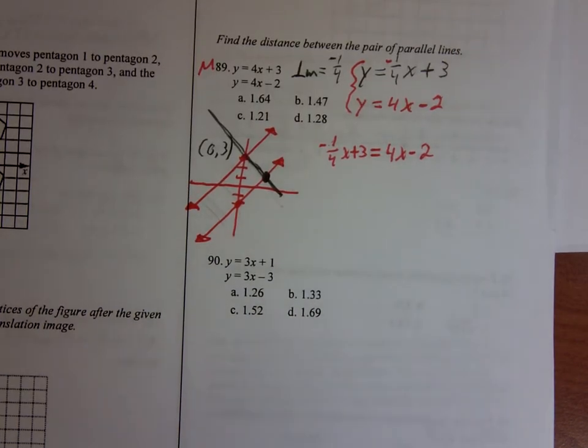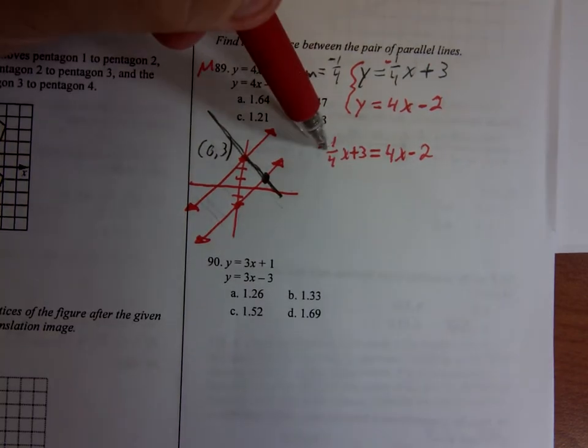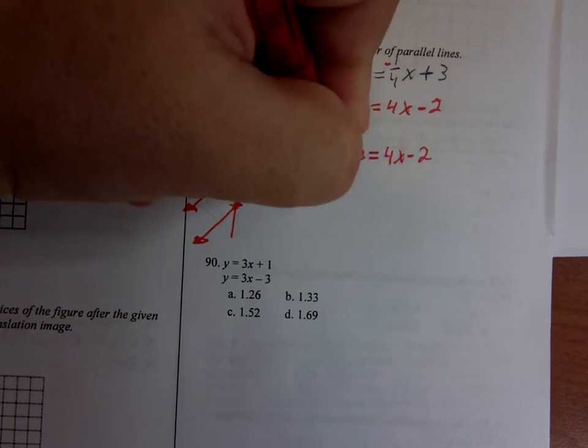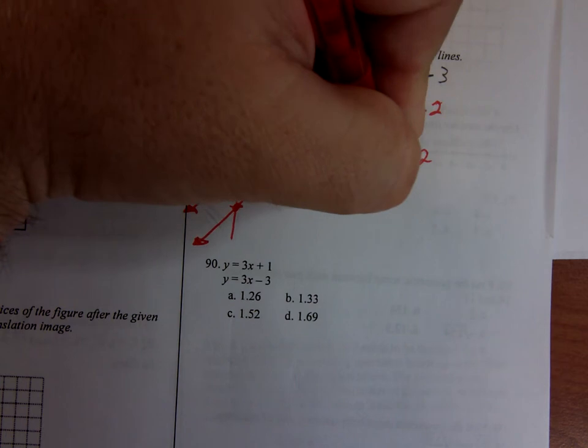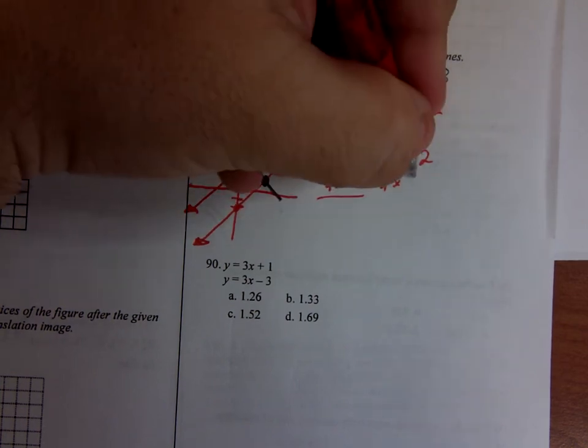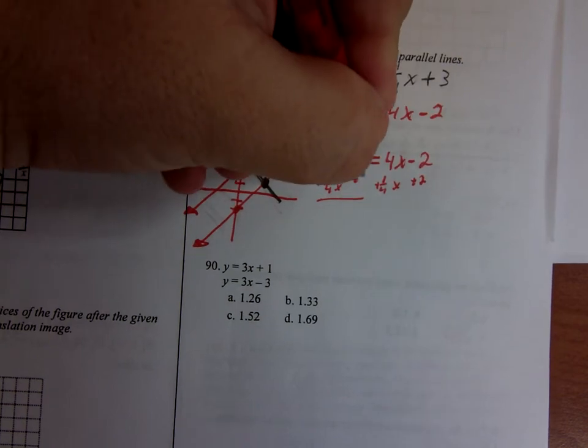So far, so good. We just set them equal to each other. Okay, so this problem is going to involve fractions. Just get that out of the way now, okay? We'll deal with it. I'm going to add the 1/4 x to the other side. If I do so, I'm going to end up with, and can I add the 2 to the other side as well? Just do 2 steps at once.